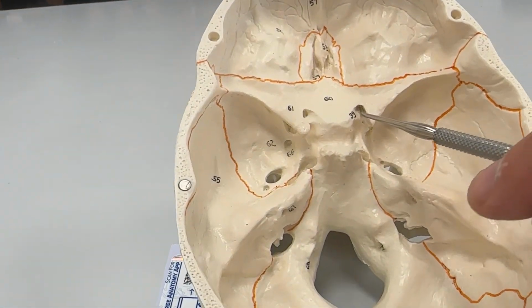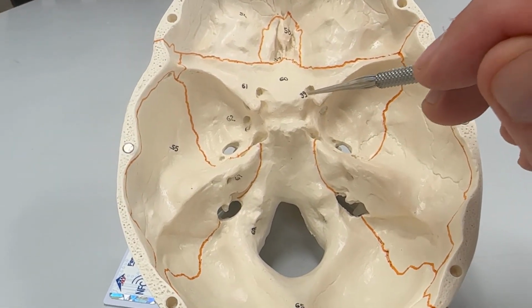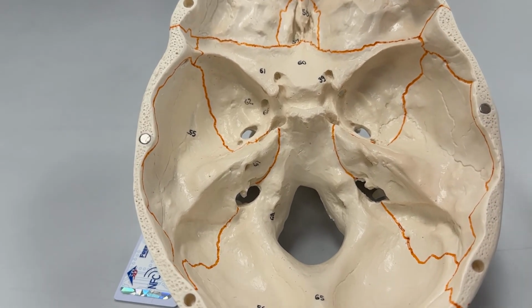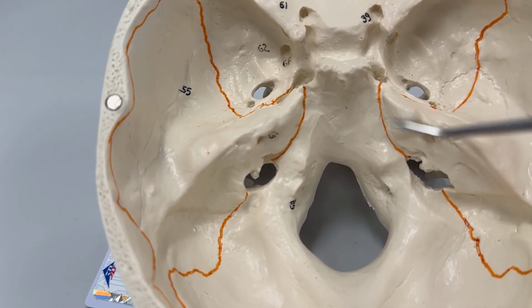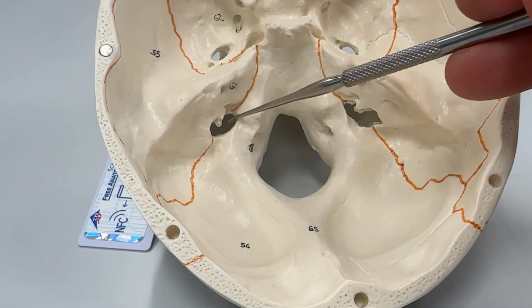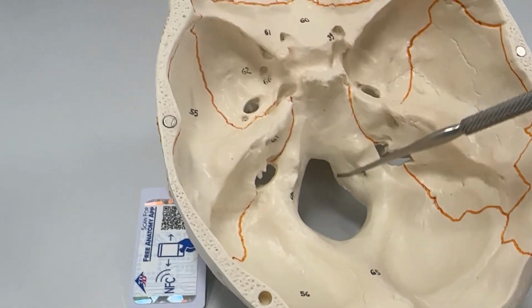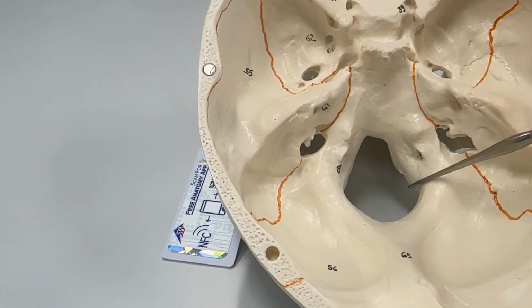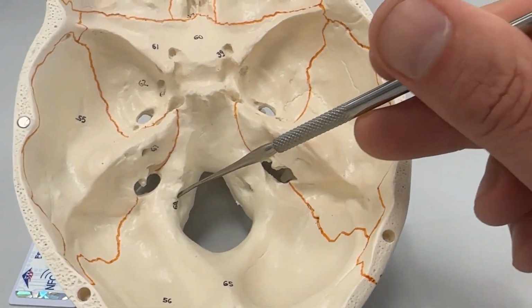And here we can see the optic canals where the optic nerve will traverse. In the posterior cranial fossa here, we can see the jugular foramen, the foramen magnum, and the hypoglossal canals.